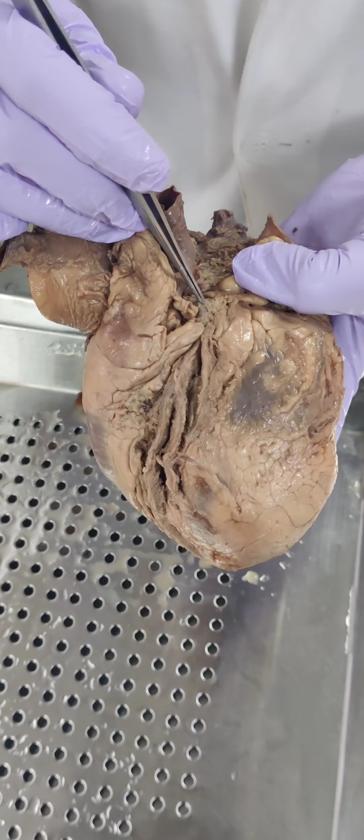This right coronary artery supplies the right atrium, right ventricle, then posterior 1/3 of the interventricular sulcus, and the whole of the conducting system of the heart except the left bundle branch of the AV bundle.